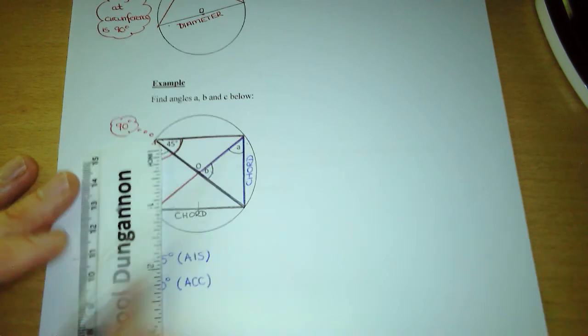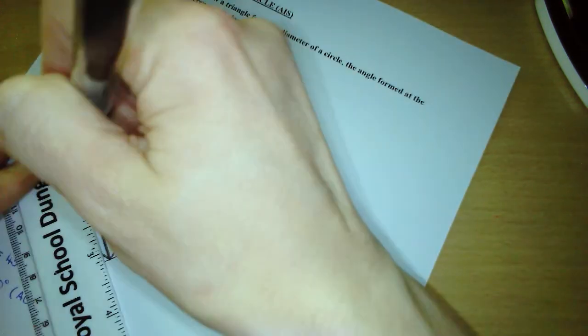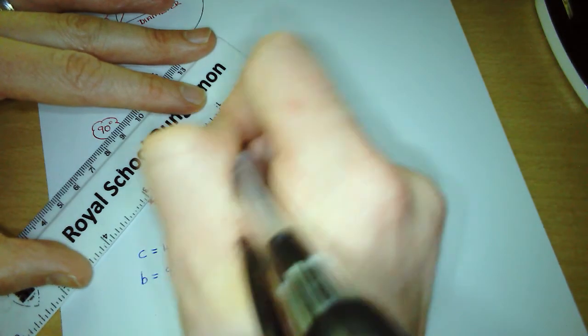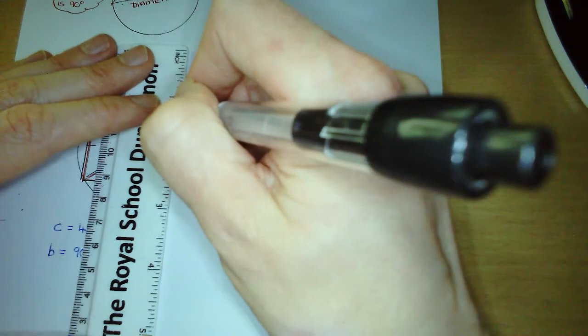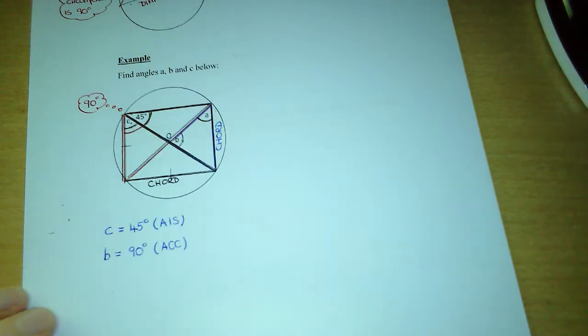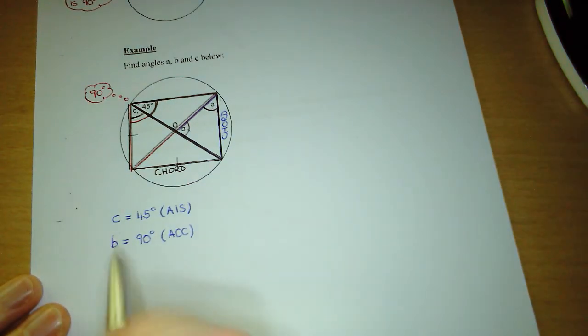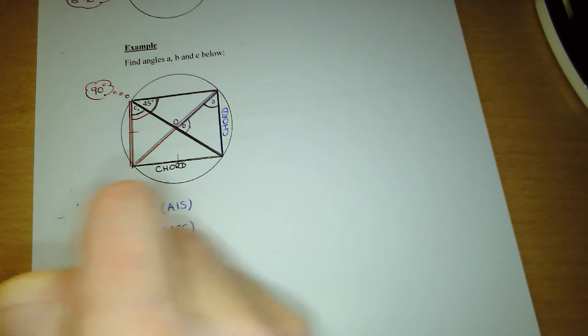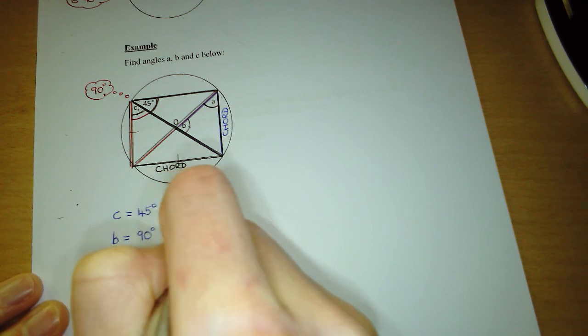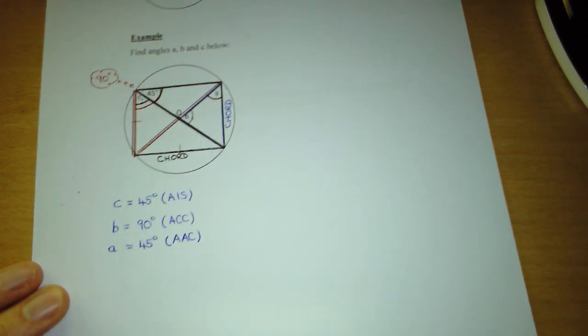and again we draw a triangle using that chord as one of the sides, and we form an angle here at the circumference, and we take the same chord and draw another triangle from it such that we form another angle at the circumference. What we'll discover is that A and C are the same. So if C is 45, then A is also 45. And that's because of AC, angles at the circumference.